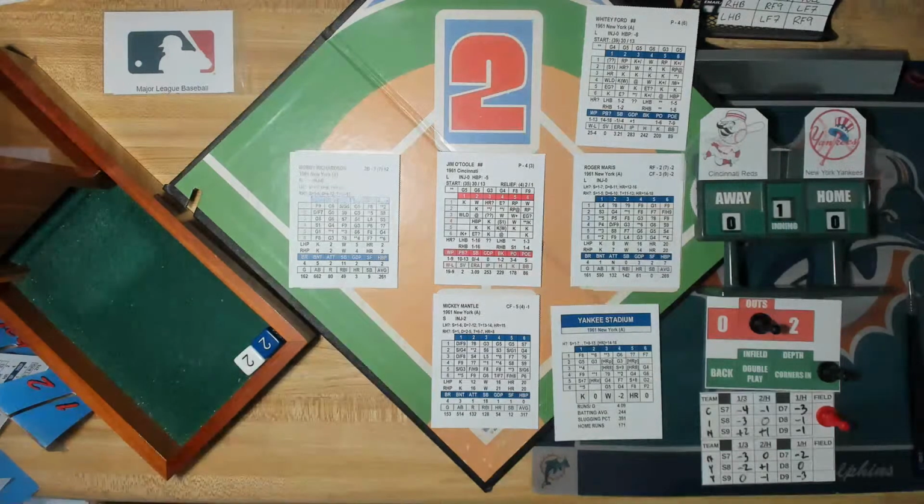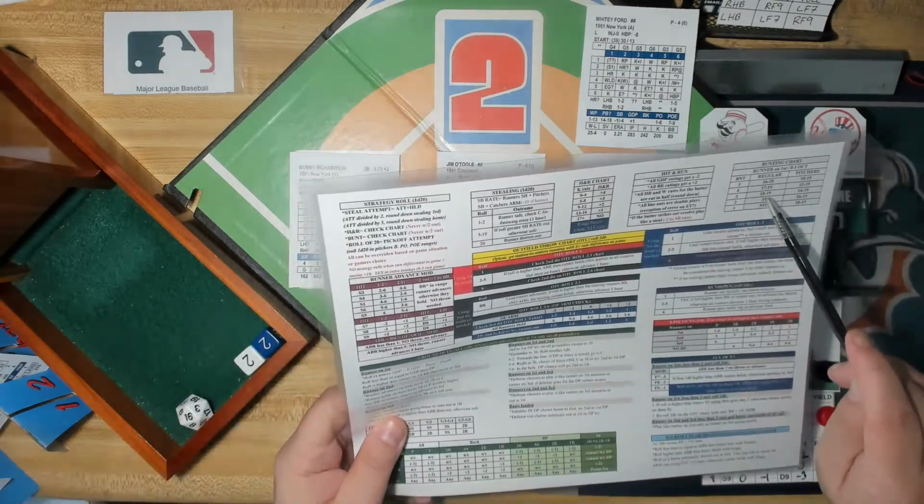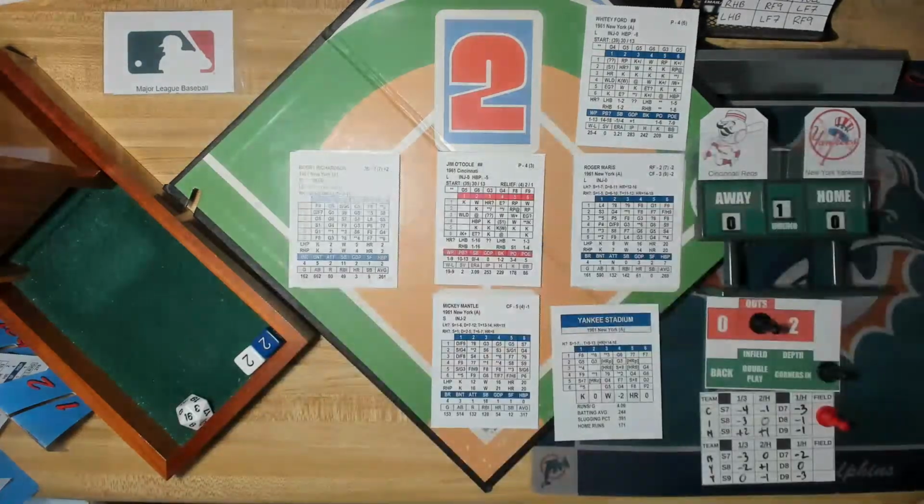We still roll a strategy roll. And that is a 16. Nothing's going to happen here. Mickey Mantle's bunt rating is a 3. And on a 16, nothing's going to happen with regular players. So he will hit away, and I don't think he would bunt anyway. So let's see what we got. Jim O'Toole will roll.